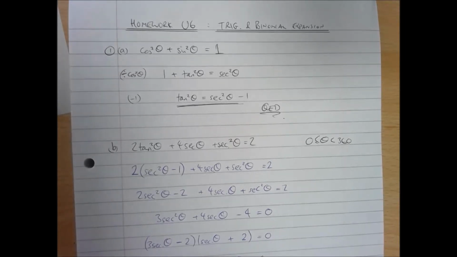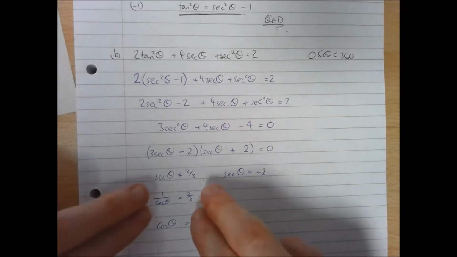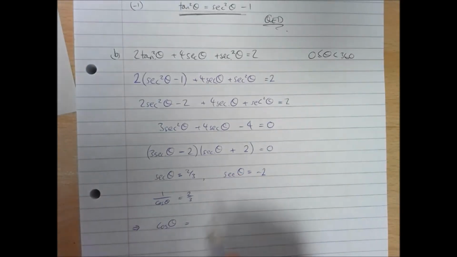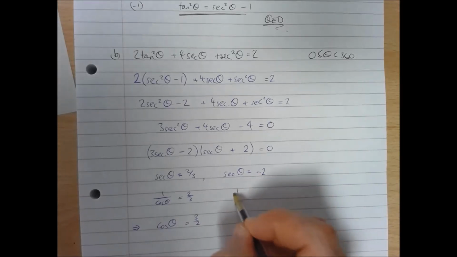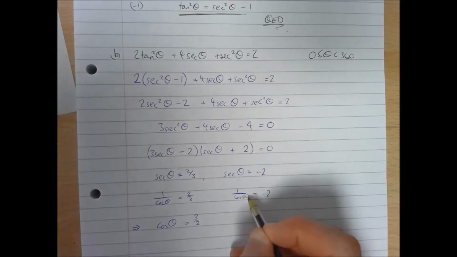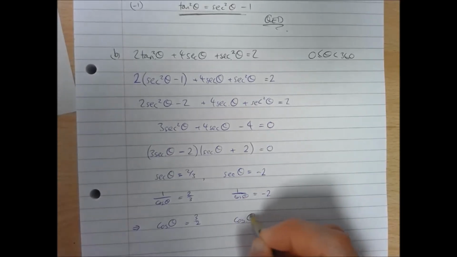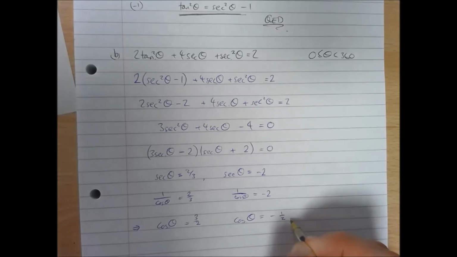Then if you take the reciprocal of each of those to get cos theta to be the subject, we're left with cos theta equals 3 over 2. Over here similarly 1 over cos theta equals minus 2. Take the reciprocal of both sides and we've got cos theta equals negative 1/2.